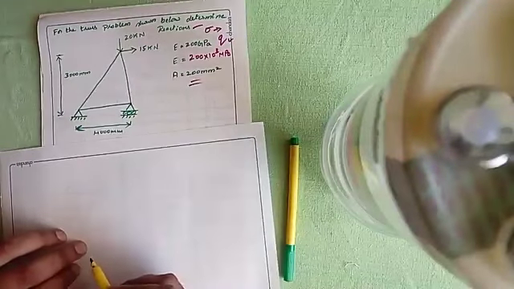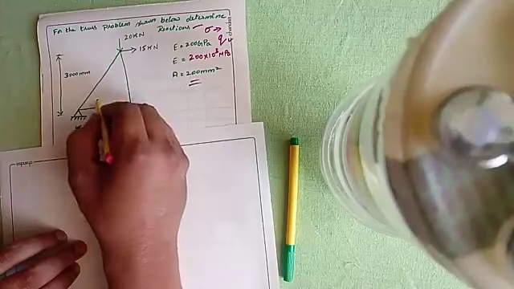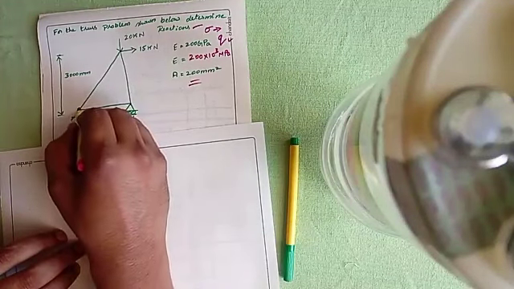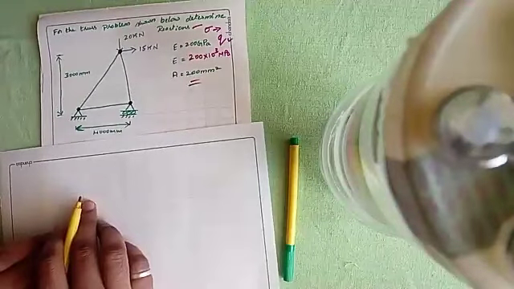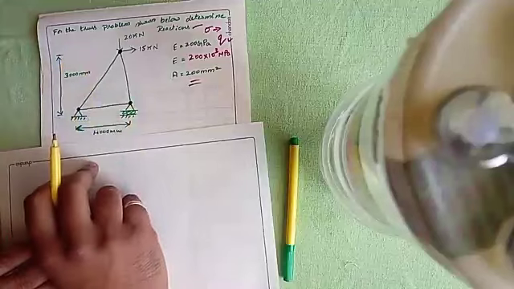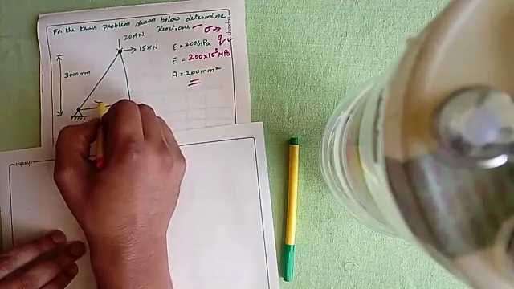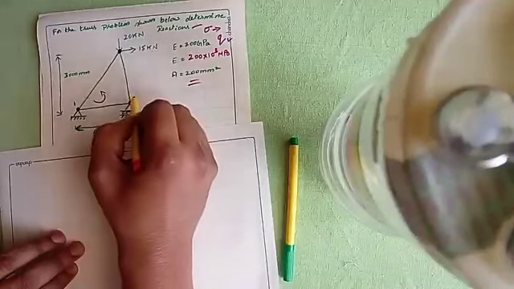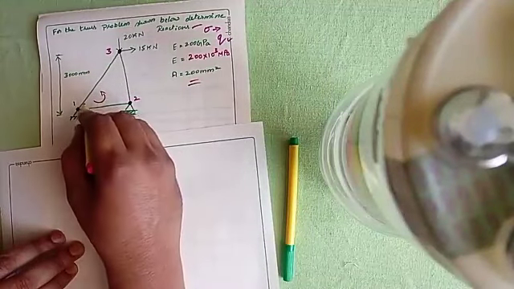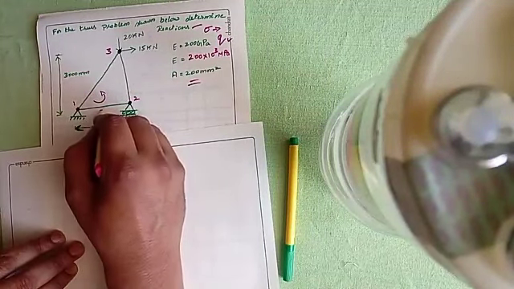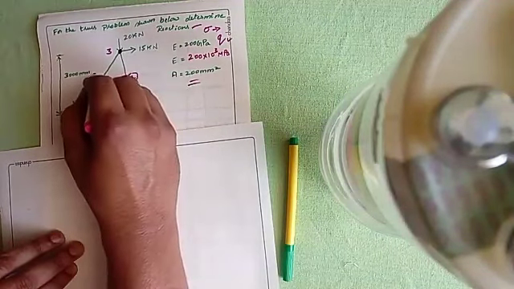As usual, first we need to create a finite element model. At the junctions, at the ends, I'm going to place the nodes. These are the three possible nodes I can place. Give your node numbering in the counterclockwise direction: node number 1, node number 2, and this is node number 3. Now I'm going to give the element numbers also in counterclockwise direction: this is element number 1, this is element number 2, and this is element number 3.